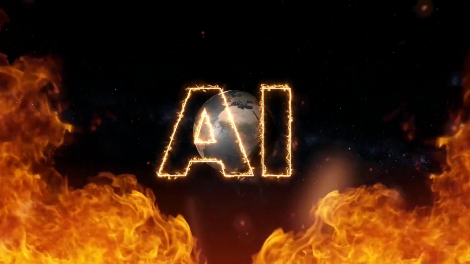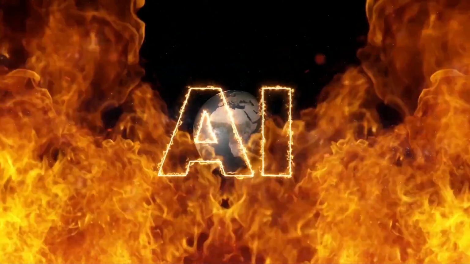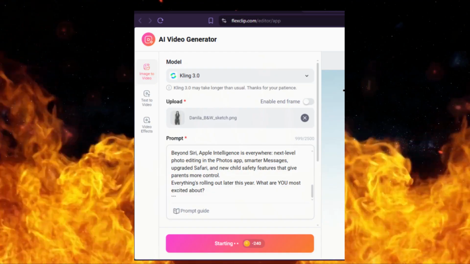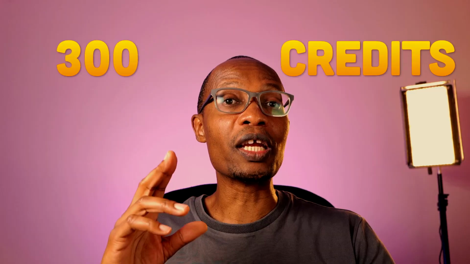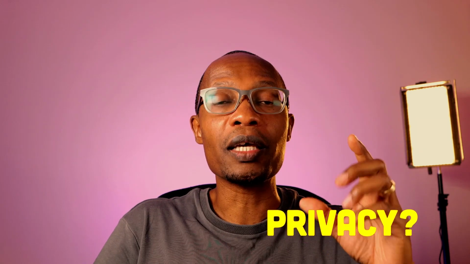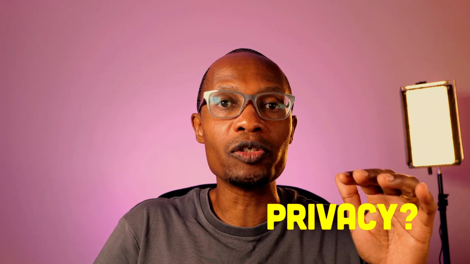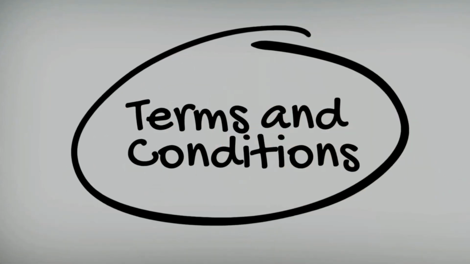You can burn your AI credits fast. A single image to video generation on Cdance can cost up to 300 credits. Whereas this is not a con specific to Flexclip only, it's something to keep in mind as you buy your AI credits. Also to keep in mind is any privacy or legal issues on the media you upload to Flexclip. So read the T's and C's carefully.